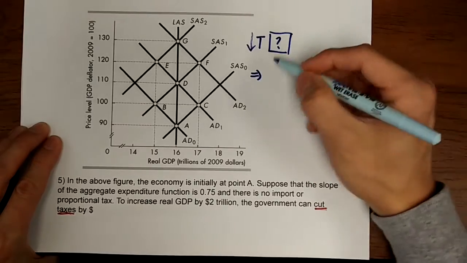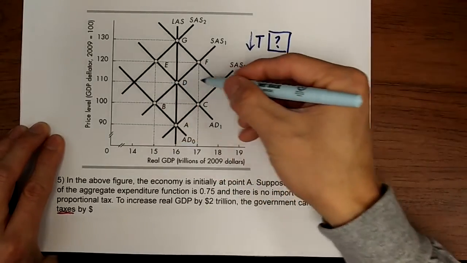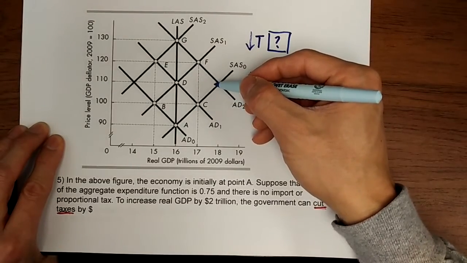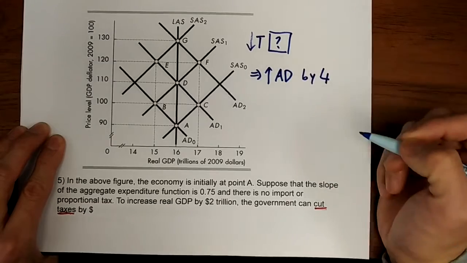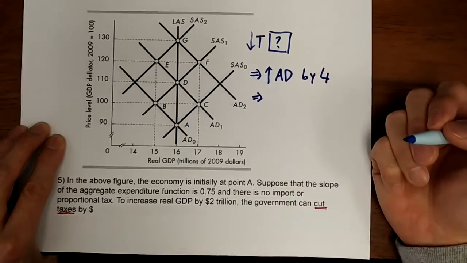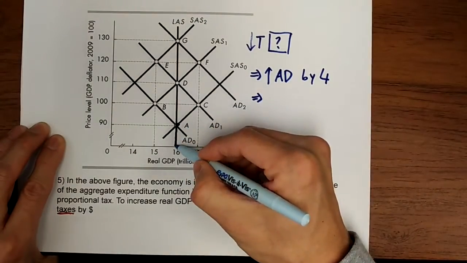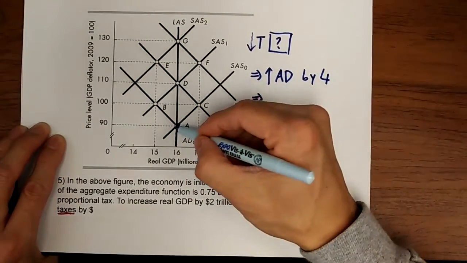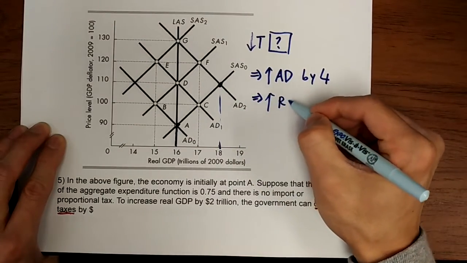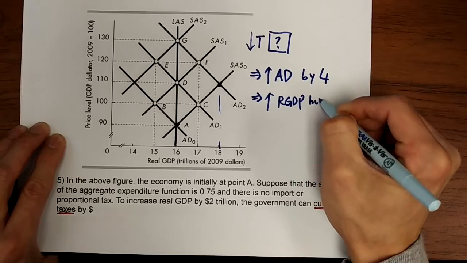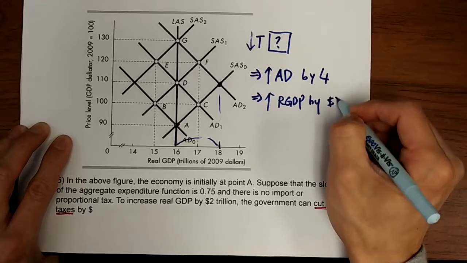so that they can shift aggregate demand curve to the right by 4, so that equilibrium real GDP can increase by 2.